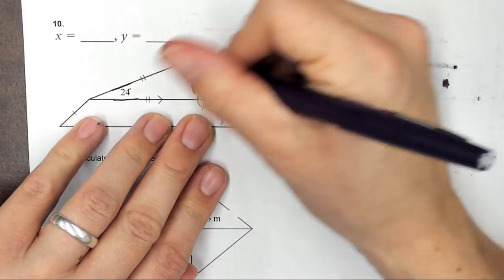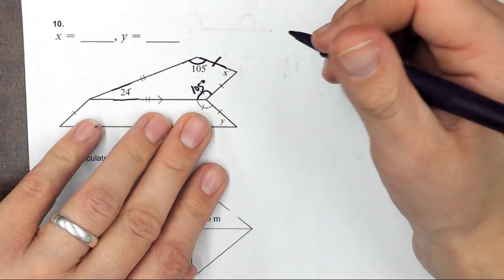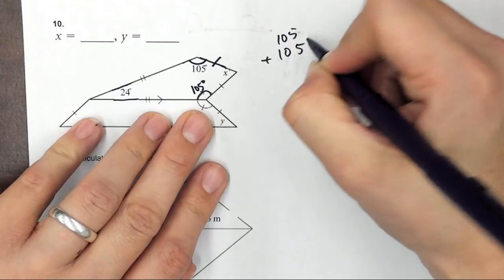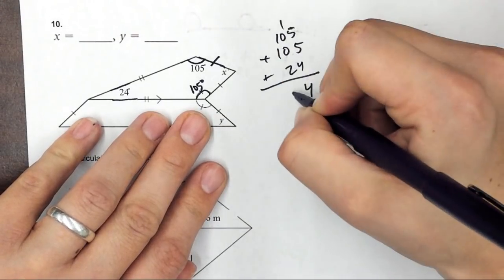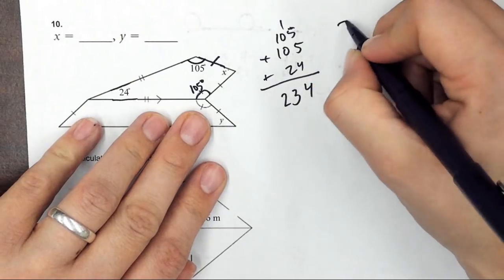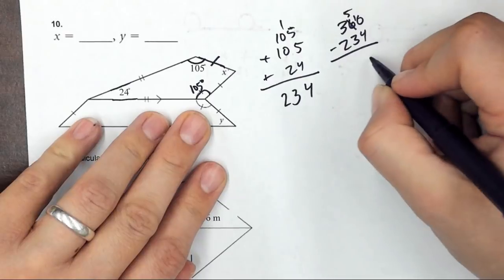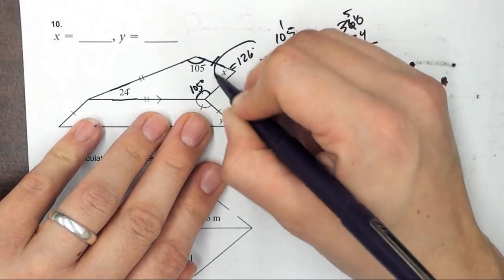If I want to find x, again, this is a quadrilateral, so we're just going to add what we got and subtract from 360. So 105 plus 105 plus 24 is 234. Let's take 360 and subtract 234. So x is equal to 126.